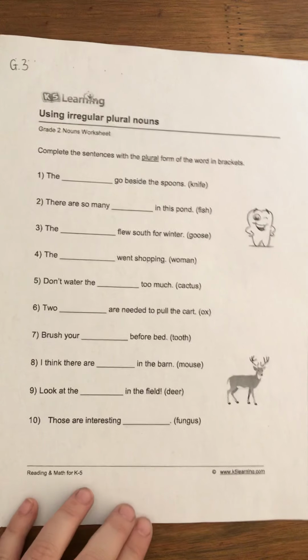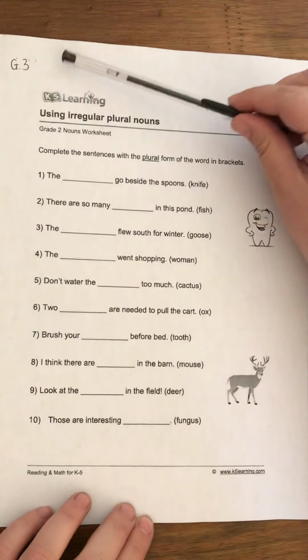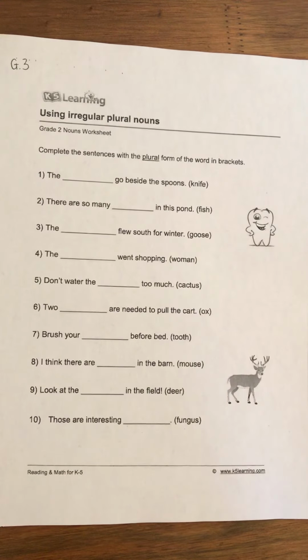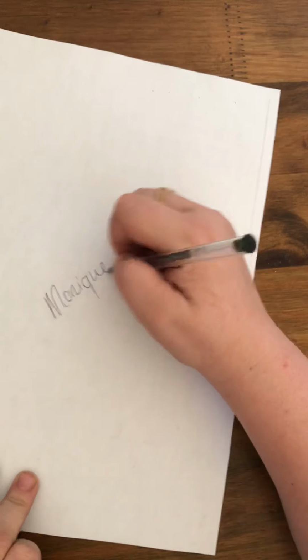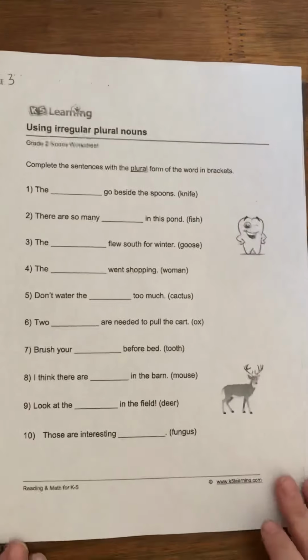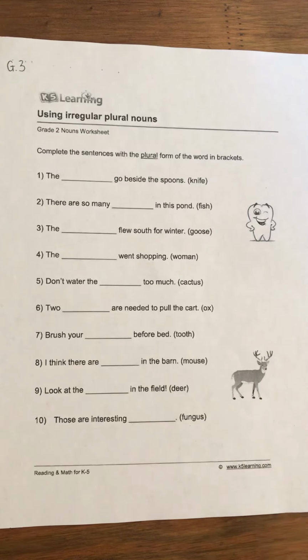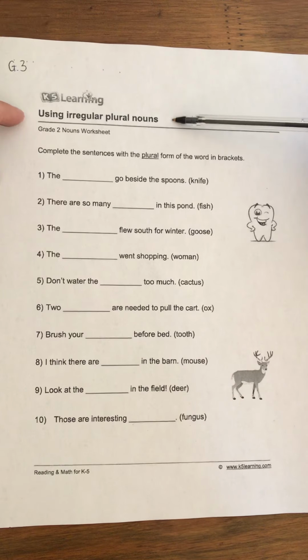Okay, grade 2. So for grammar, you need your G3 page in front of you. Before we start to do anything, turn it around, write your name at the back, and flip it back. Okay. Now, this says using irregular pronouns.